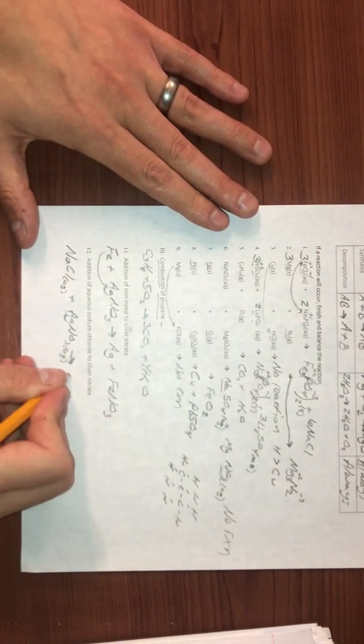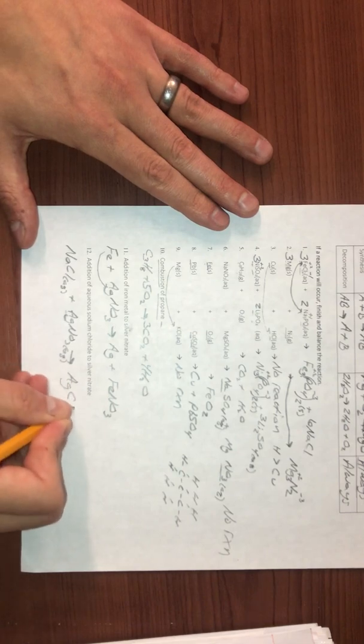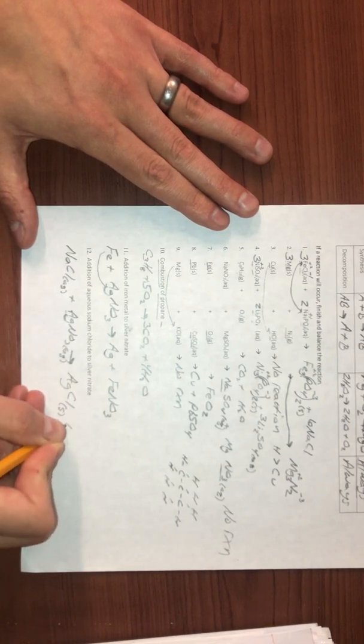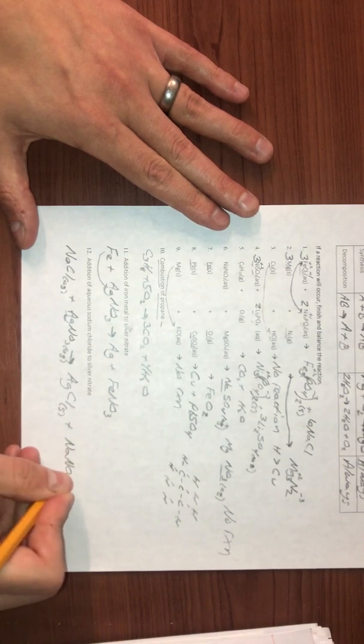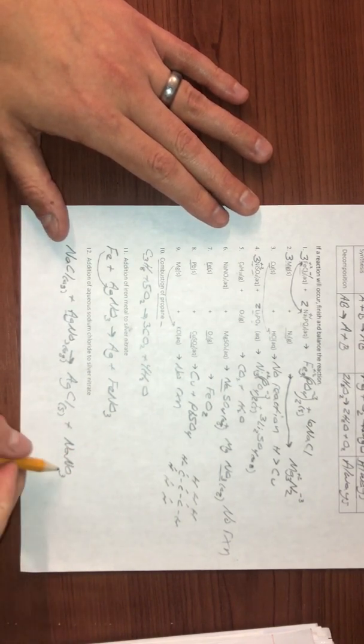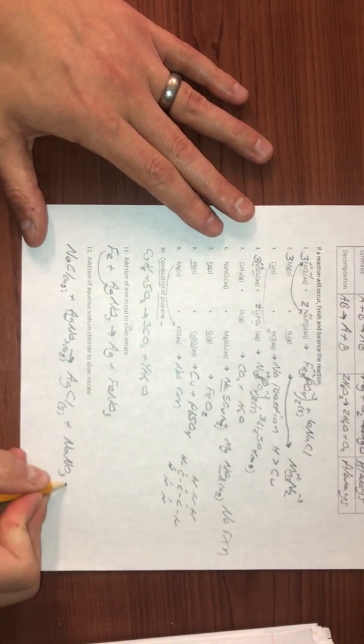You would see that the Ag and the Cl will in fact form a solid. And then the Na and NO3 obviously won't, because Na never will due to Rule 1, and NO3 never will due to Rule 2, so altogether they will never form a solid.